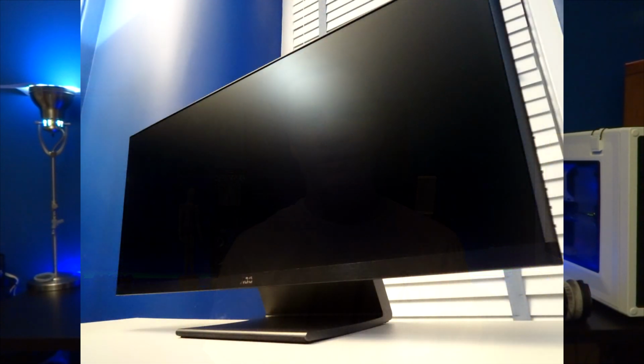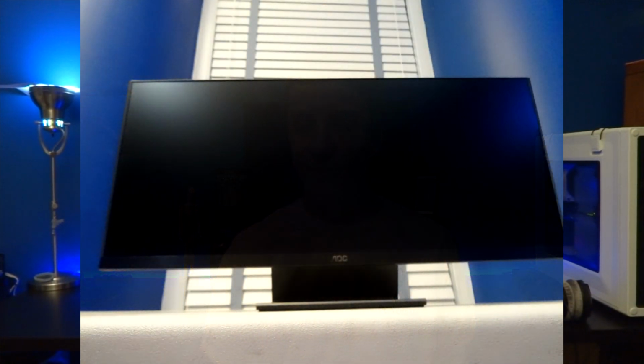How's it going, everybody? My name is Matt, and today I'm reviewing the AOC Q2963PM 29-inch Ultra Wide Monitor. Now, this is a very unique monitor sporting the 21:9 form factor, which is useful in many different applications that I will list throughout the video and teach you all about. So let's get into the review.